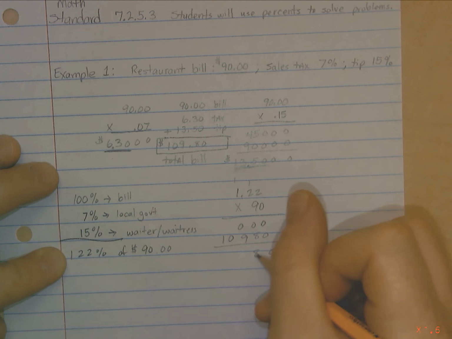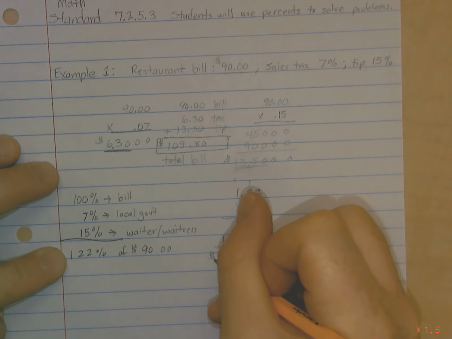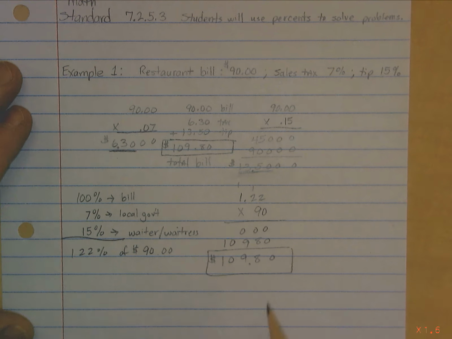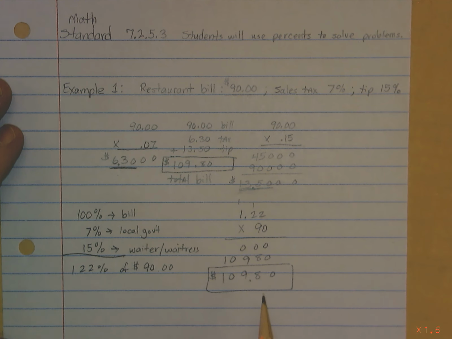And then you'll see you get the same exact answer. This just gives you the total. Okay? So this would be the quicker and the easiest way of doing things when it comes to actually finding percents of, say, a restaurant bill. Okay? I'll show another video of how we find commission of sales.